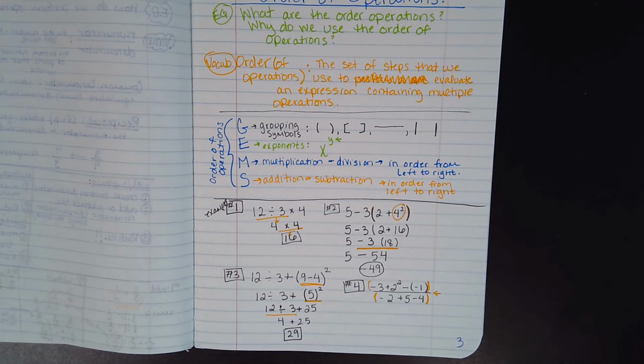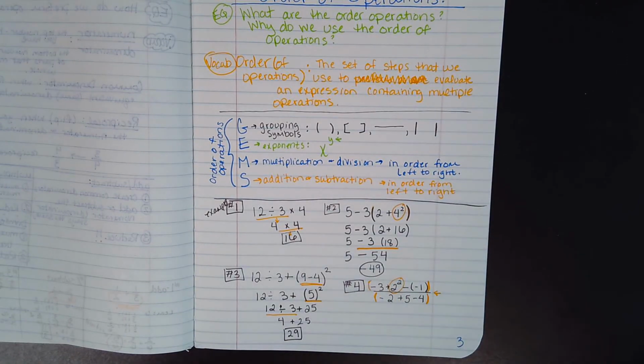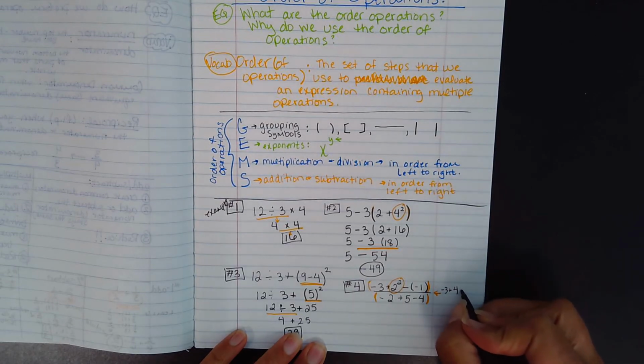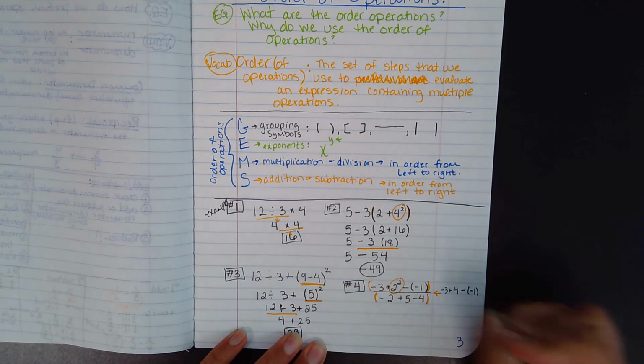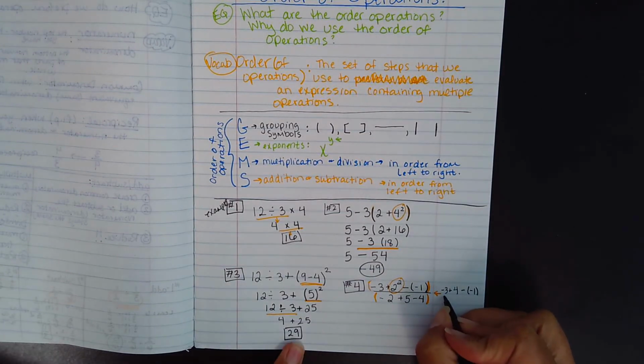So now I'm going to continue looking at my exponents. So I've got 2 to the second power, which gives me a 4. And I've still got -3 plus 4 minus -1. Now, I do have another parenthesis there, but that one is really just saying, look at me, I'm negative. So I'm not going to worry about those parentheses. And then I'm just going to bring down everything on the bottom for right now. I'll address that later.